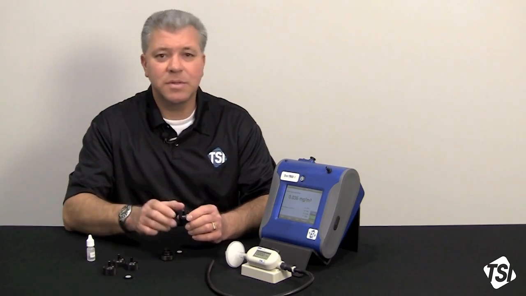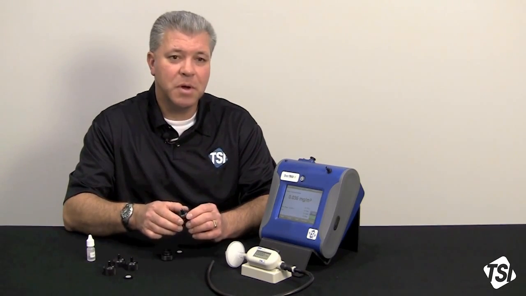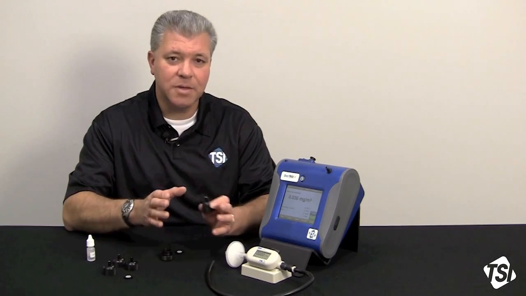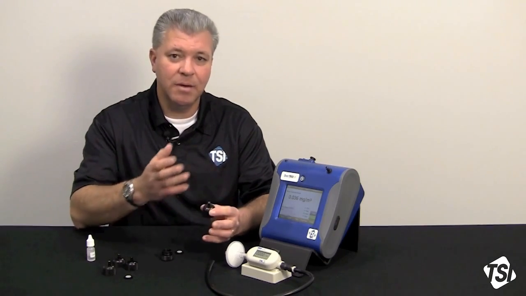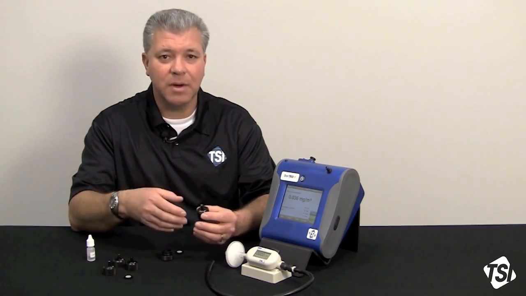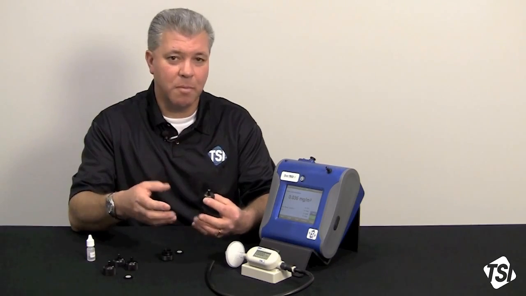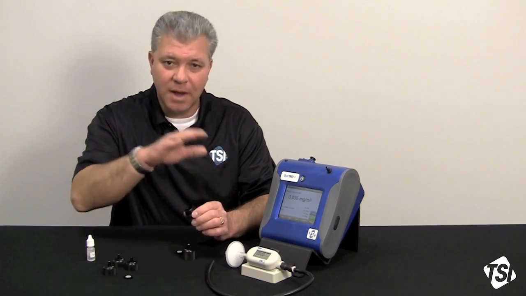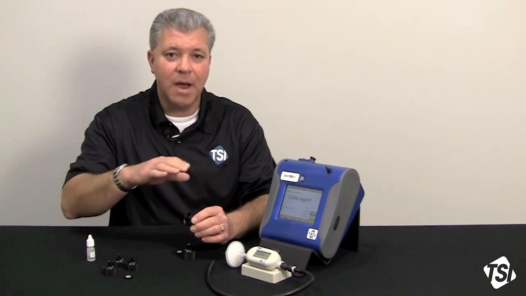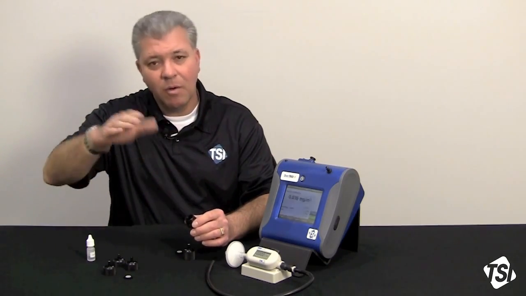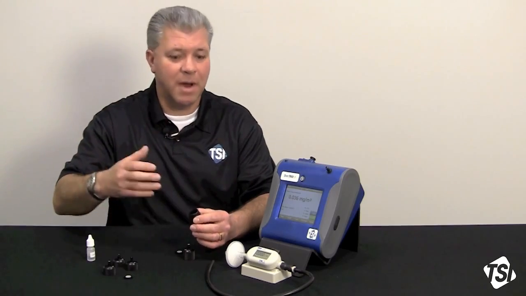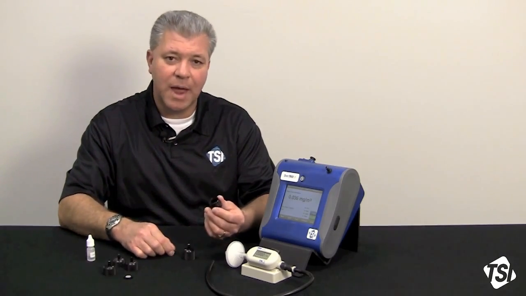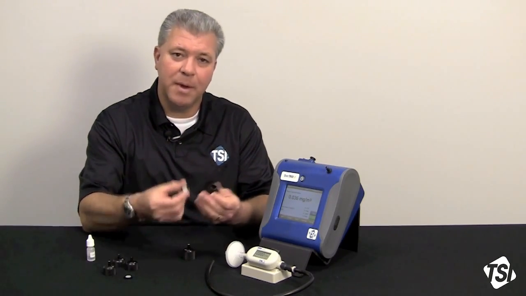A DustTrak 2 is a single channel photometer. So in order to get a size fraction, say PM10, which is also known as thoracic, or respirable, which is 4 microns and smaller, we need to use an inlet conditioner to cut the particle size down to either PM10 or PM4, PM2.5, or PM1. And we do that utilizing something called an impactor.